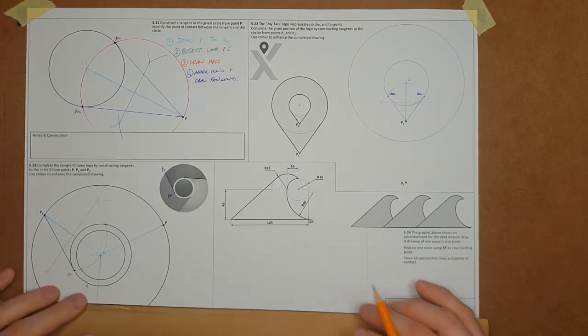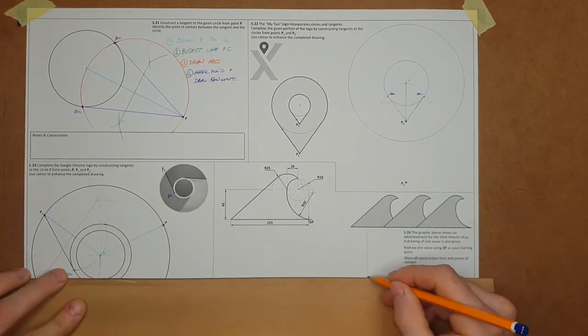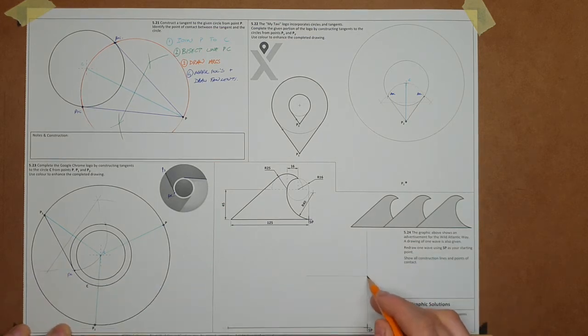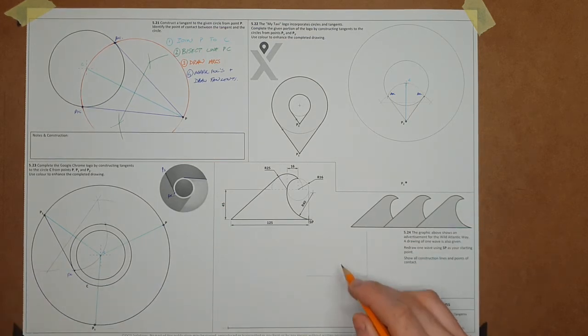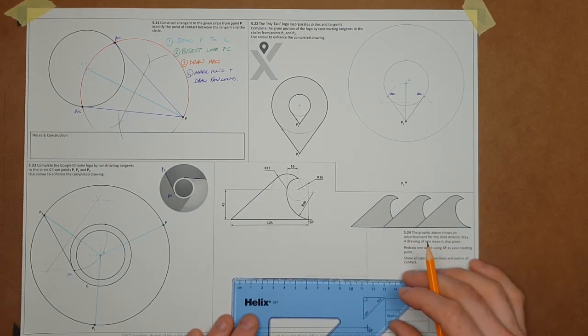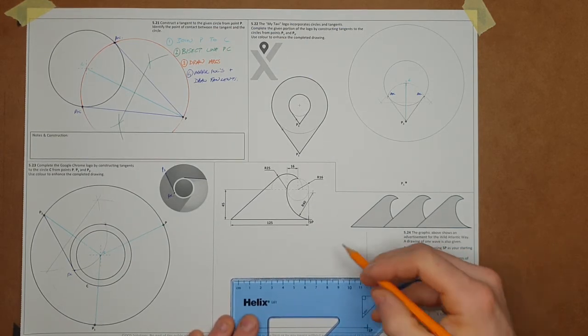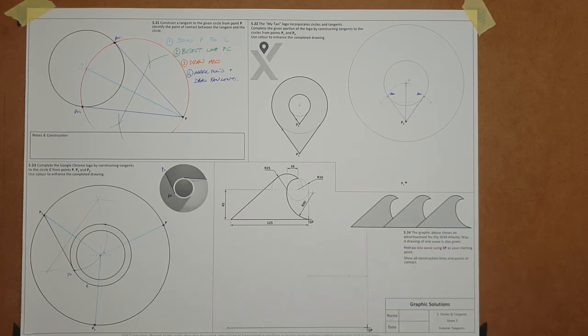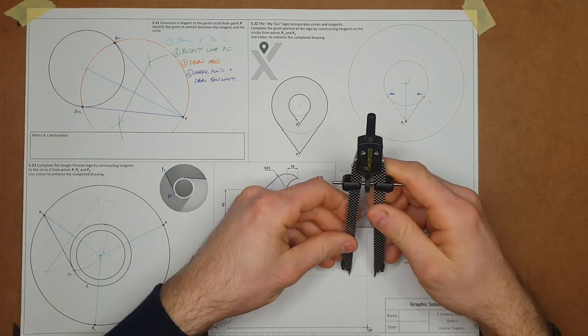And at 45, from that point, there should be a circle in here. Touching that point, it's a radius 16. So the obvious thing to do is just measure in the radius of 16 millimeters. There. And draw that circle.